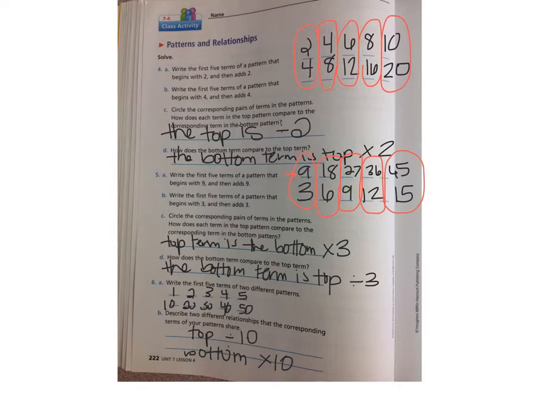So here's what I chose to do. I chose 1, 2, 3, 4, 5, and then 10, 20, 30, 40, 50. My pattern here is that from the top to the bottom, you divide by 10. And then from the bottom to the top, you multiply by 10.